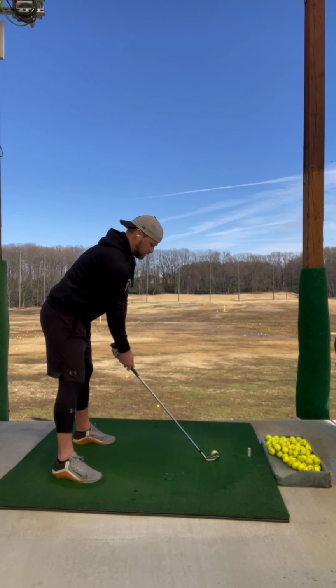Because if we want to go down that route of how do I get this better, how do I get a little bit more consistent, we need to know why you're doing it, and we need to know what that's doing. So you obviously know the what. We're slicing the ball a little bit.